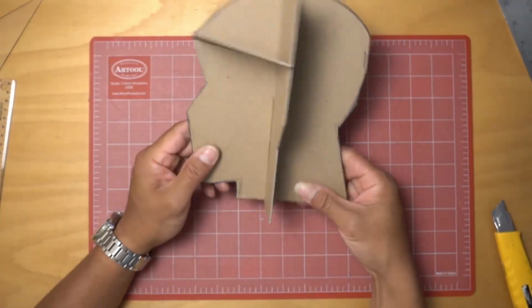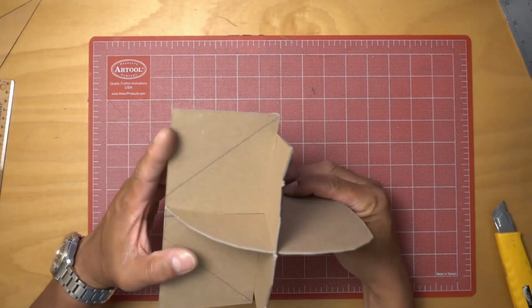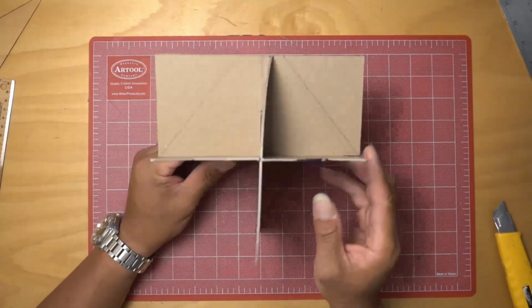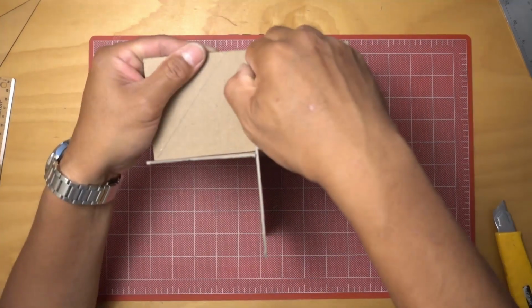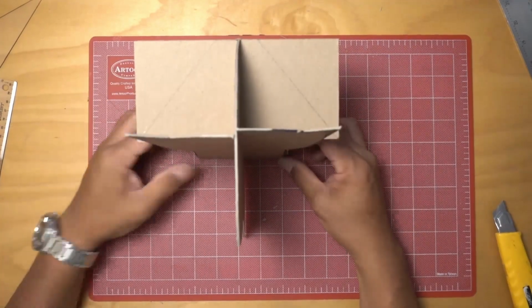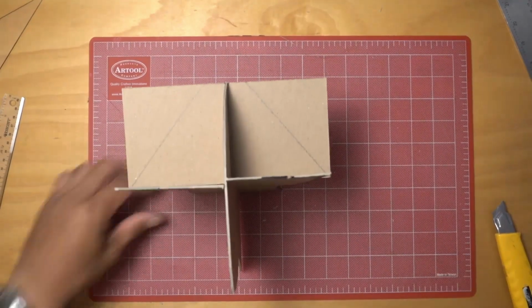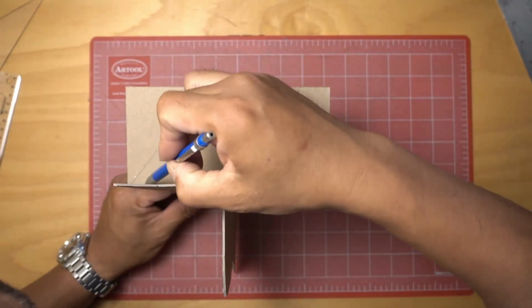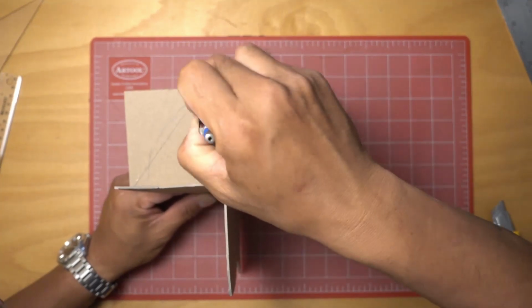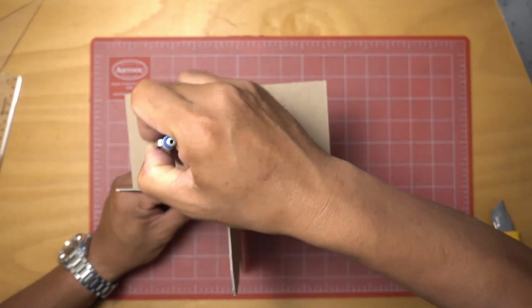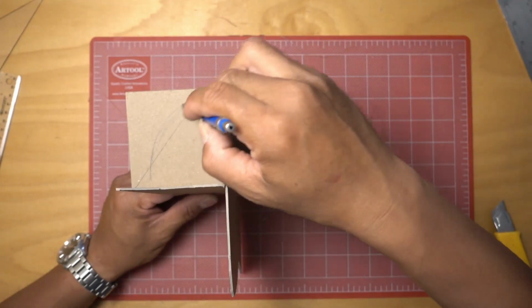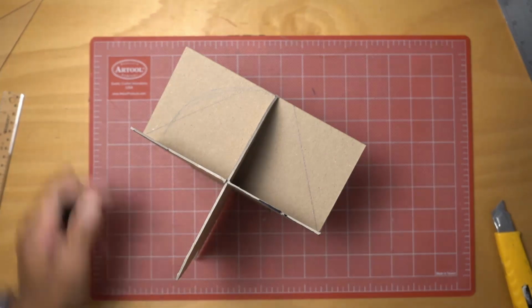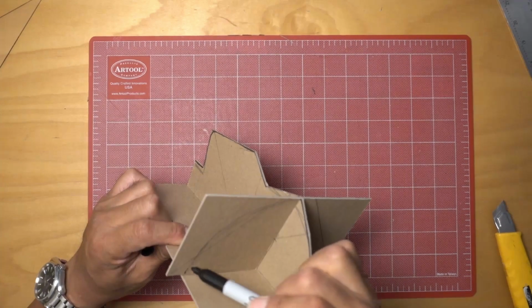Okay, so now we can design what that is. We can say this is the brow of my design. So from the top view, let me just align everything so that it's nice and straight. Okay, so I can just use my pencil and just draw what I think is the appropriate shape. We can always change this later, but let me just use the Sharpie so that you can see it.